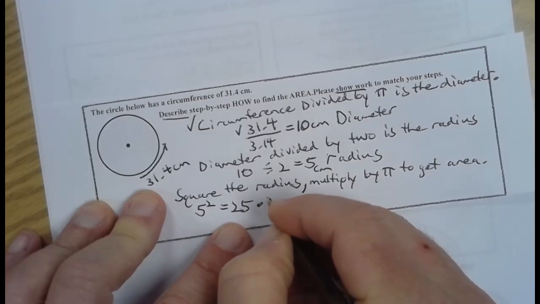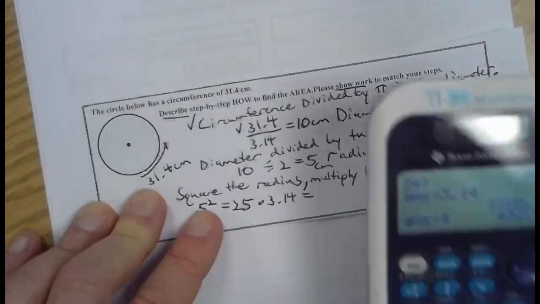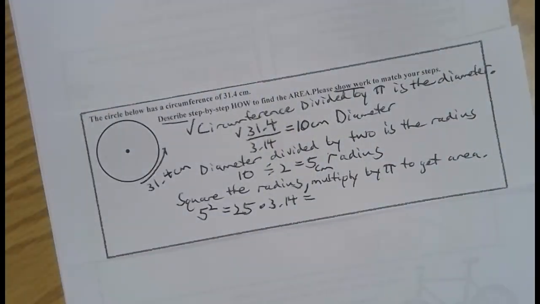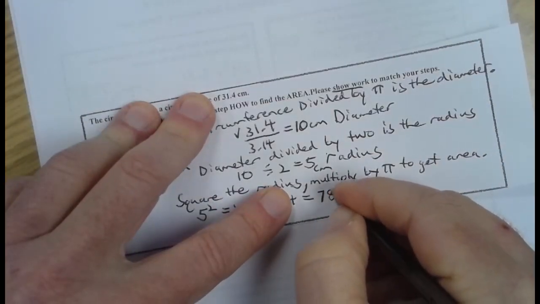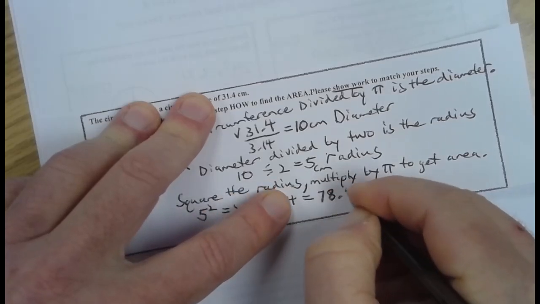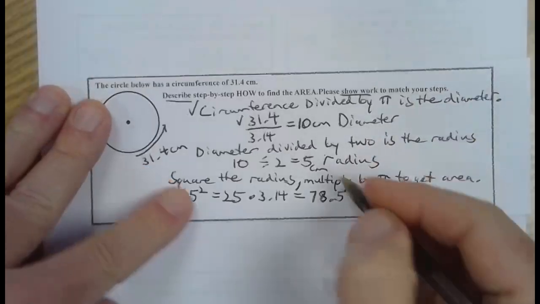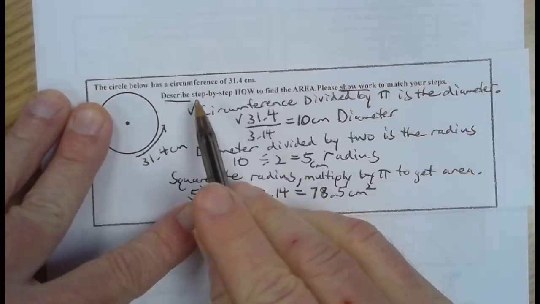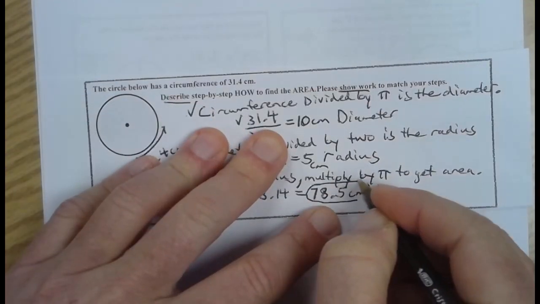Just keep my 25 there. And use my handy dandy calculator. 25 times 3.14. Boom. Units, centimeters squared.